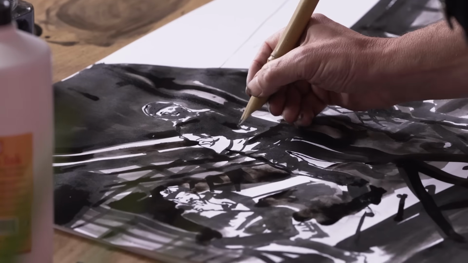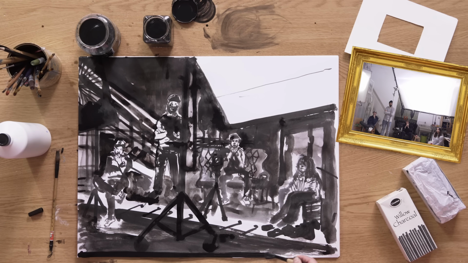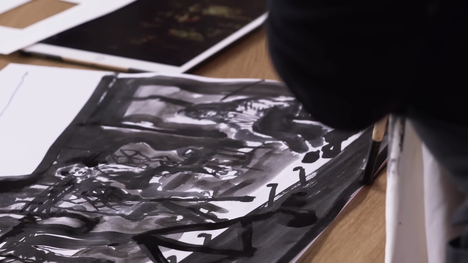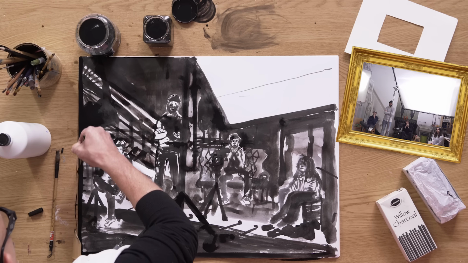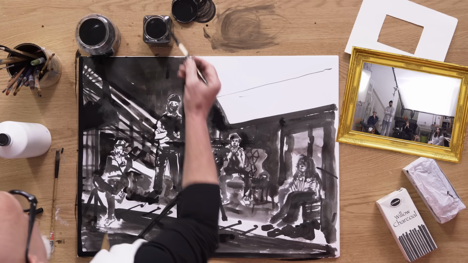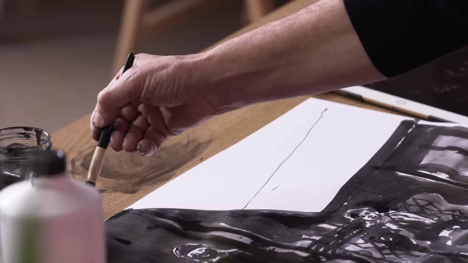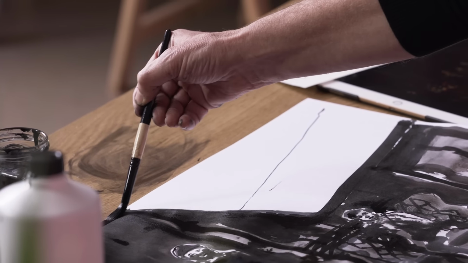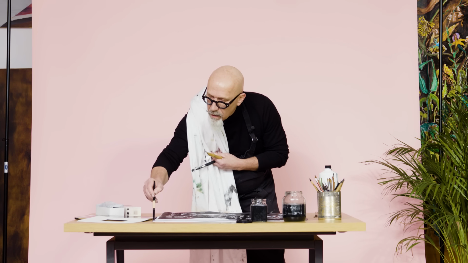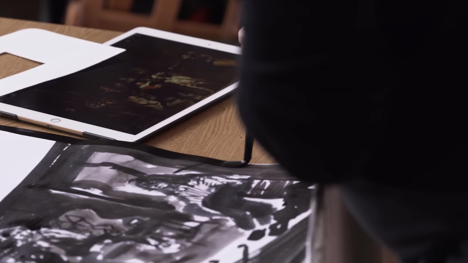Always do things until really the bottom of your work. So when you put black around it, it helps to make your composition really capture it within the frame.